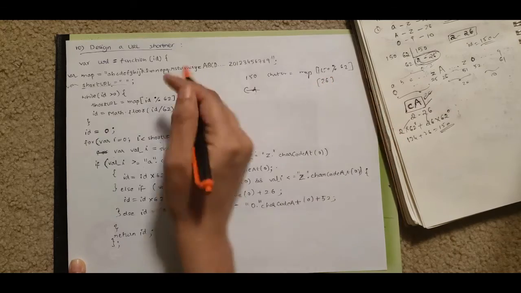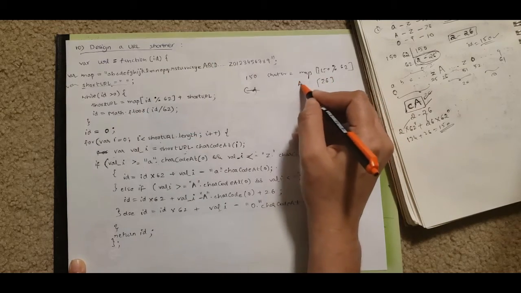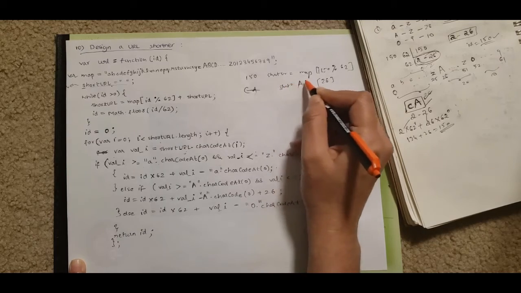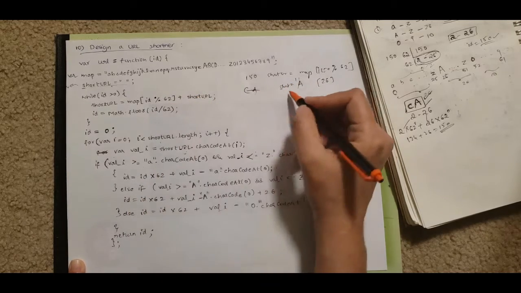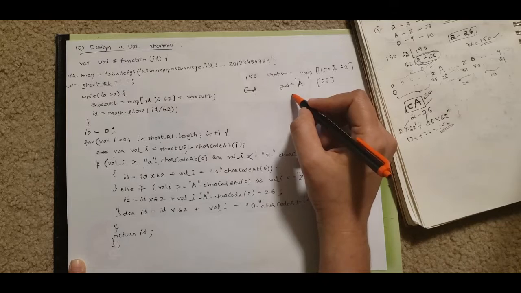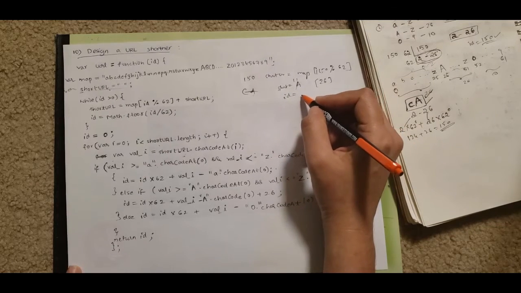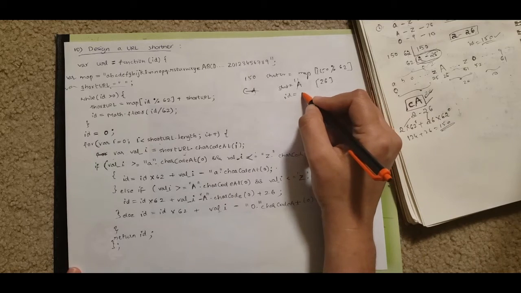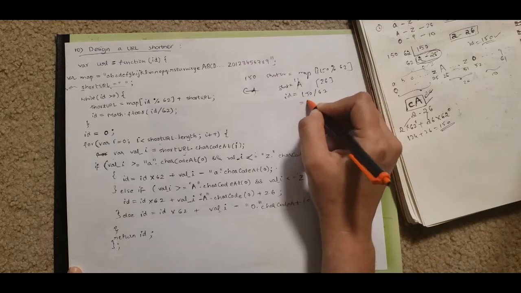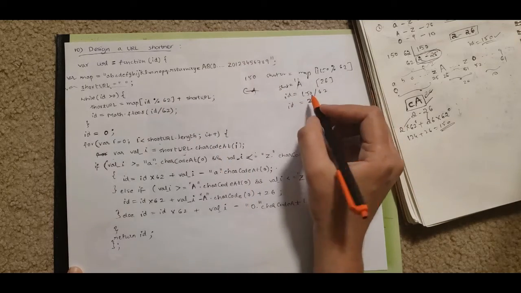So map of 26 is capital A. So we got capital A in short URL. Next, ID will be Math.floor of ID by 62. ID is 150, 150 by 62 is 2. So ID is 2.